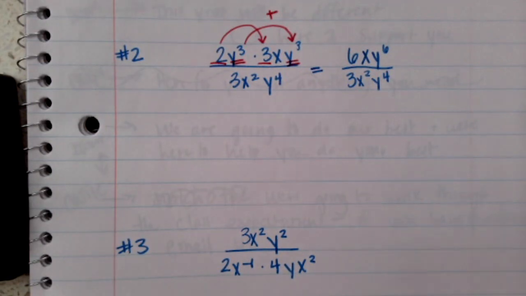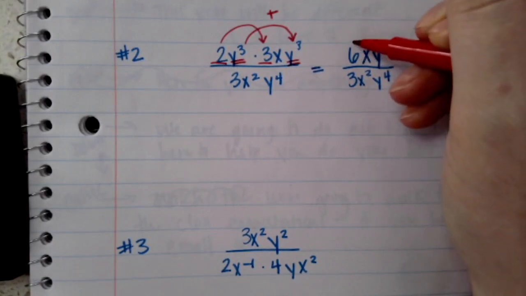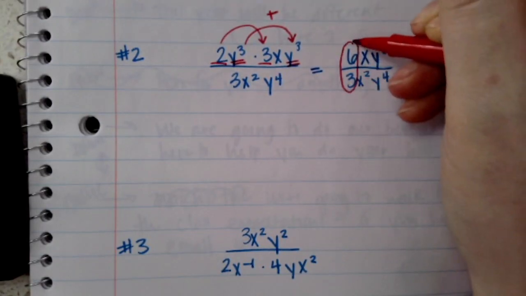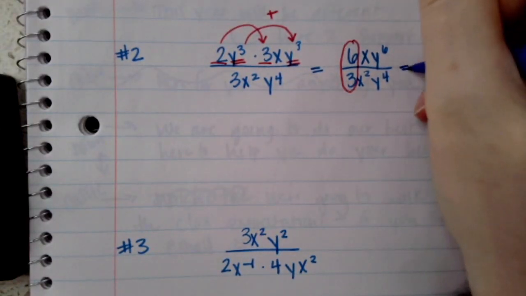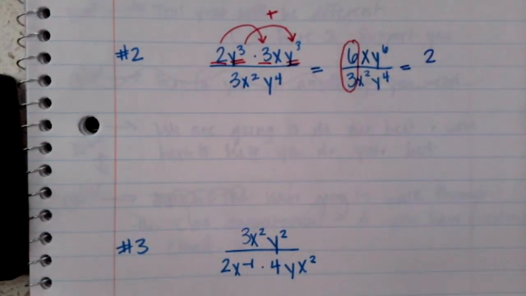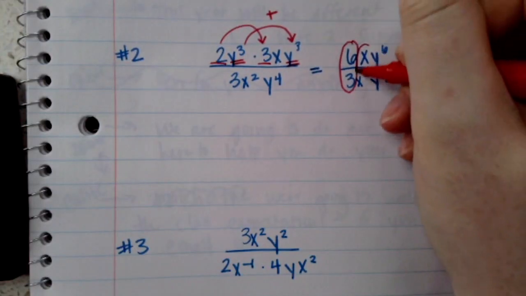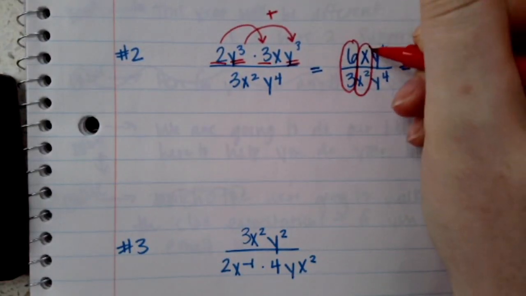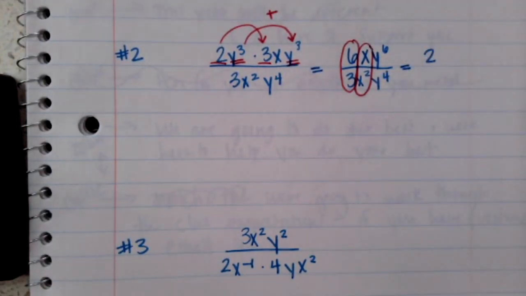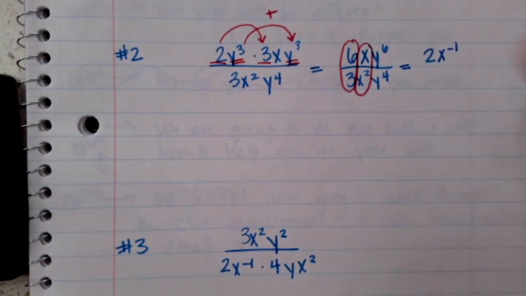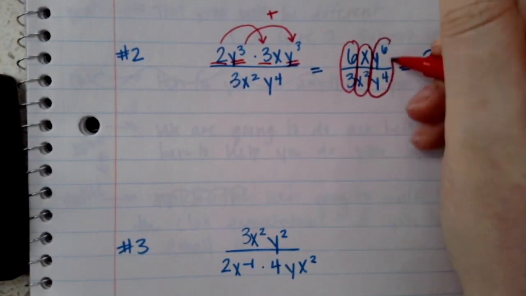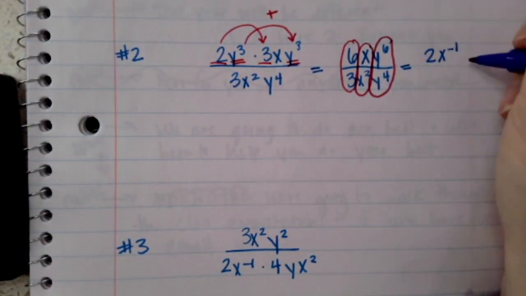So now I can use the quotient rule, and again, similar to the product, we're just doing like terms. So I like to put a circle around all my like terms. And the quotient rule, we're dividing. So 6 divided by 3 gives me 2. Then exponents, we're subtracting. So 1 minus 2 gives me x to the negative 1. And for our y's, 6 minus 4 gives me 2.